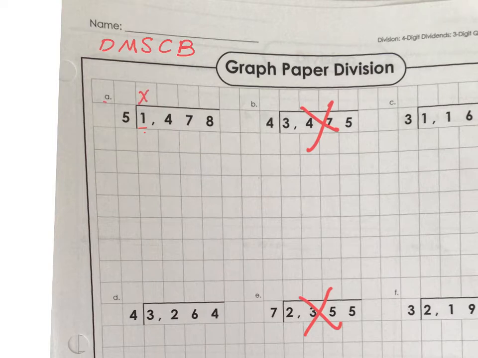Put an X there. Then I go 5 into 14. 5 can fit into 14. I count on the side. 5, 10, 15. Oops, what happened? 15's too big, isn't it? So we're going to need to do 10. So that was how many 5s? 1 5, 2 5s. And then I put 2. I say 2 times my divisor, 5, is 10.